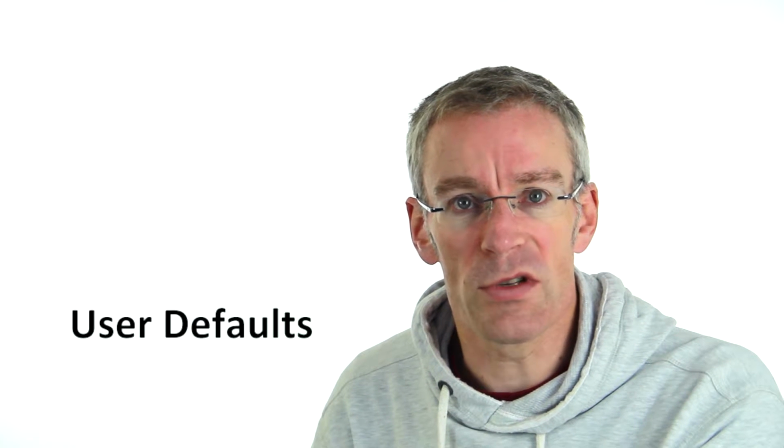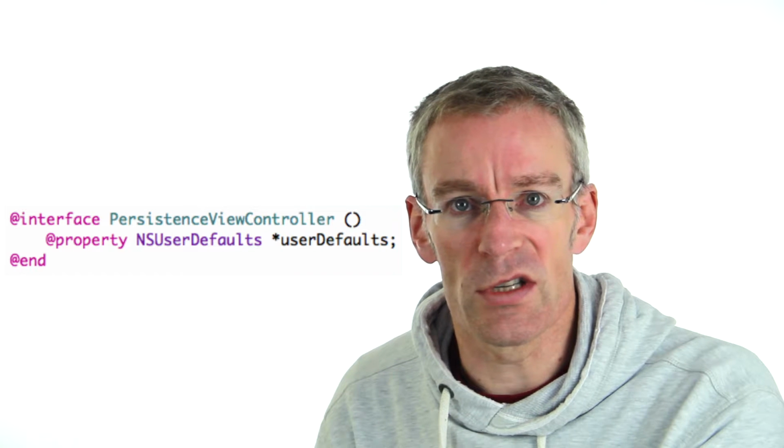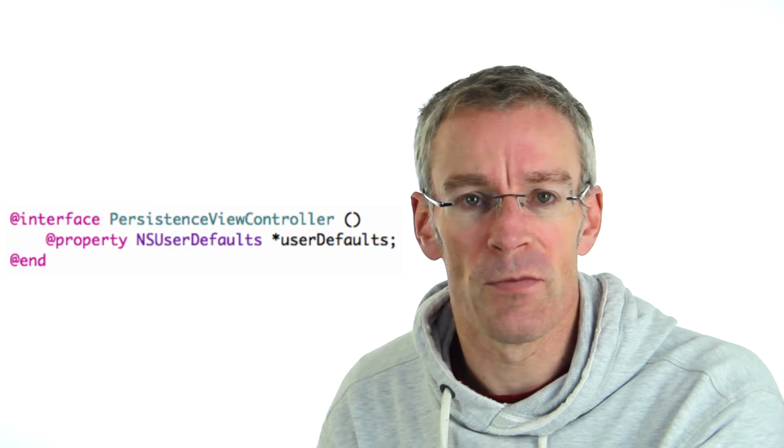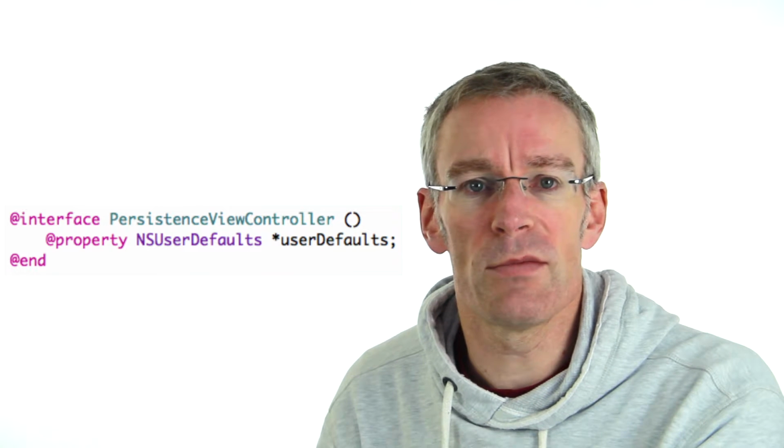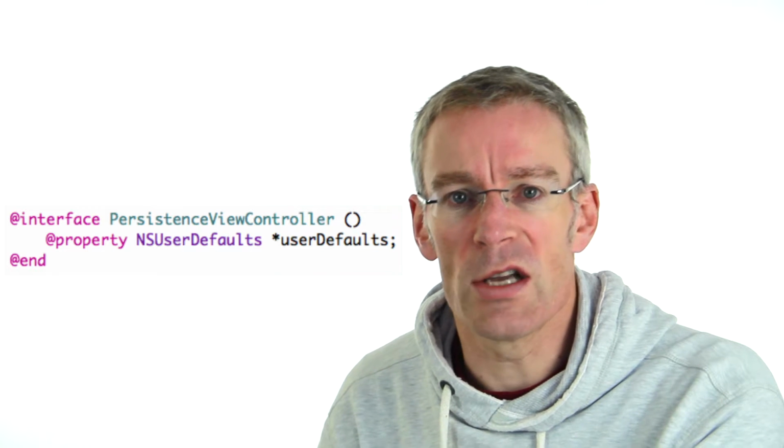NSUserDefaults is a way to store simple values such as integers, doubles, floats and strings. It's good if you want to store things like usernames, tokens, high scores and so on. To achieve this, we need to have an NSUserDefaults object, and I tend to create a private property to it because I need to reference this in many places in my application. Once I've done that, I need to initialize it using the standardUserDefaults method of the NSUserDefaults class. And when I've done that, saving values is really simple.